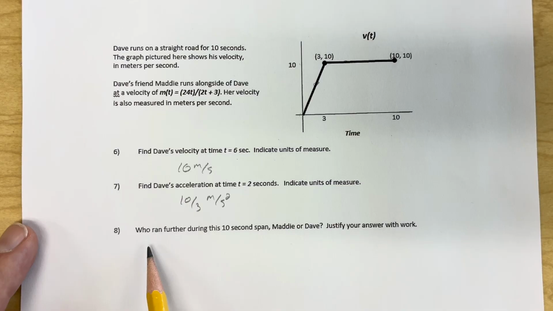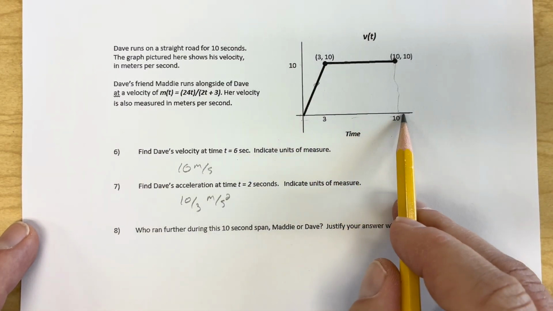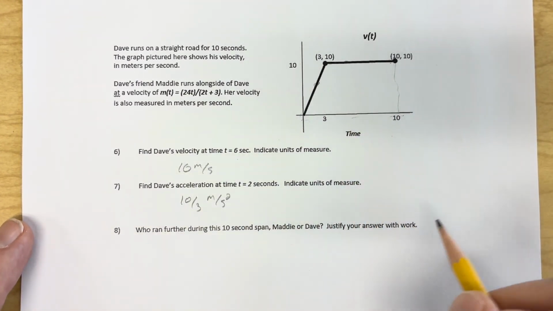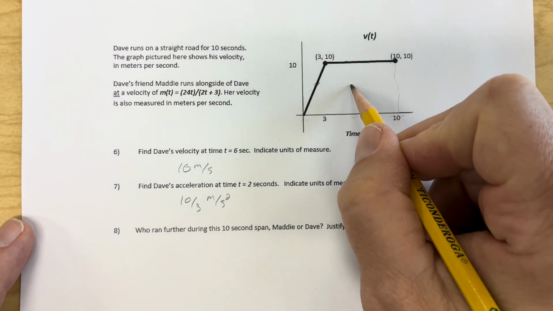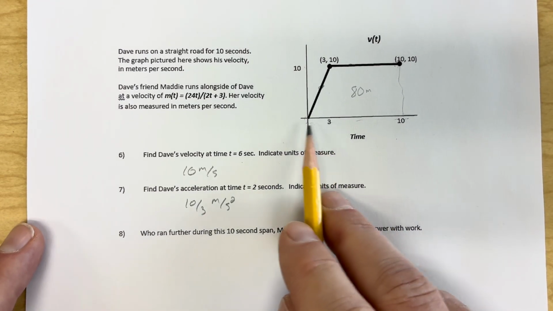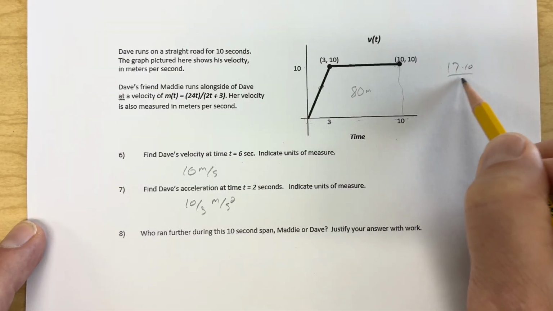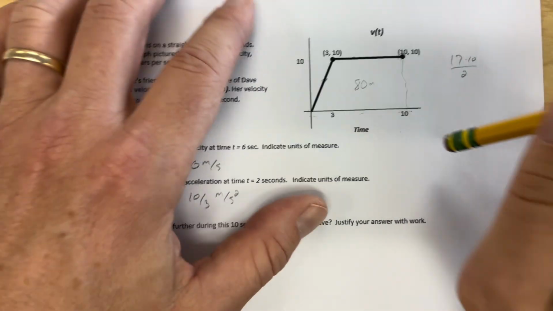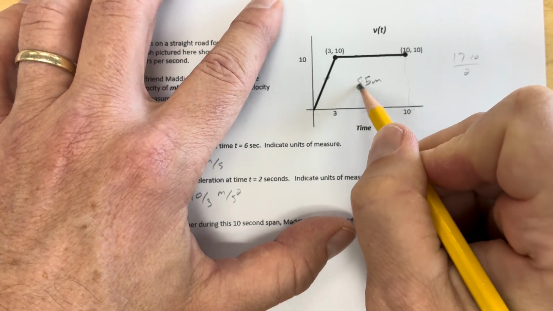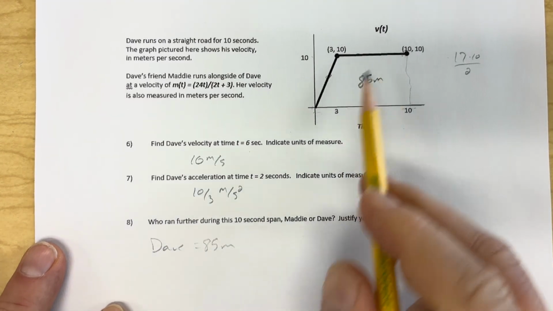All right, so now it says, who ran further, Dave or his friend Maddie? So we want to find the area of this. This is 10 plus 7, so 17 times 10 divided by 2, which would give us, I believe, 80 meters. Let me try that again, though, just to make sure. We have 10 plus 7, 17 times 10 divided by 2 is 170. No, we had 85. Tried to cheat Dave there. All right. So Dave traveled 85 meters. And that's just by finding the area under that.